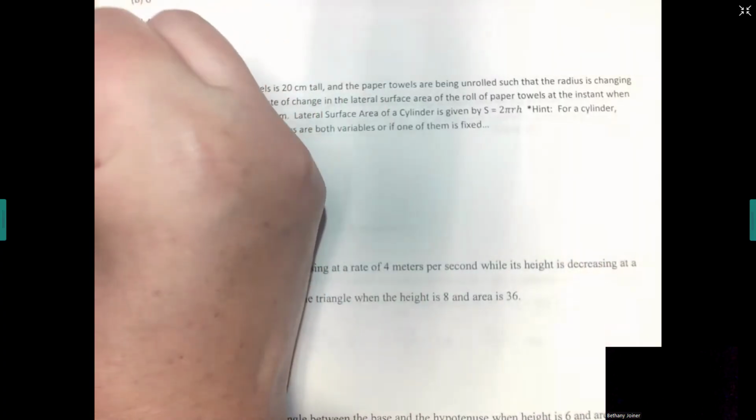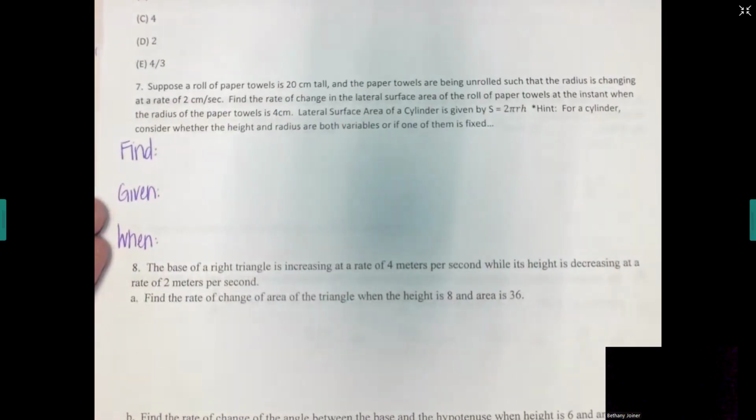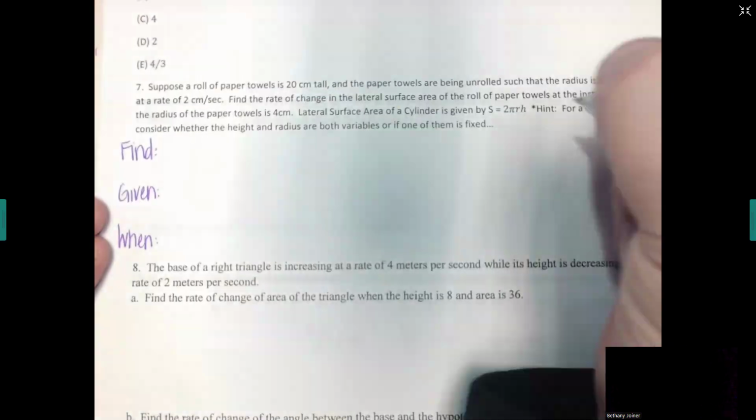So set up find, given, when, and then we'll do equation right here.